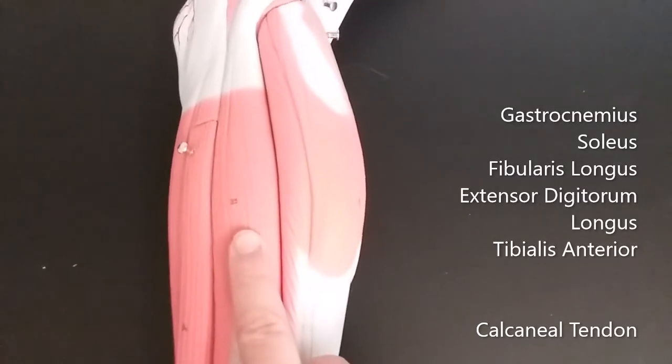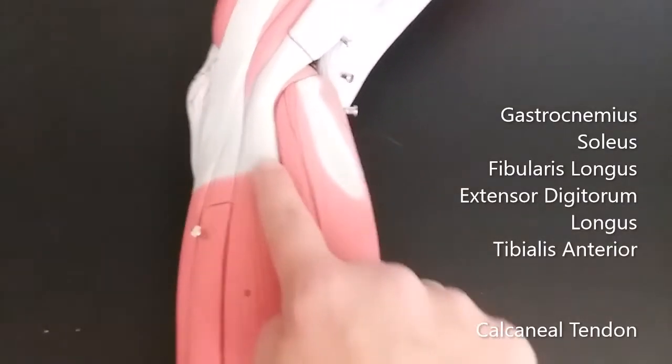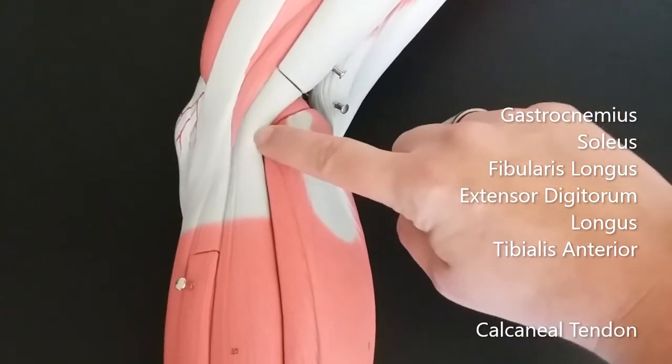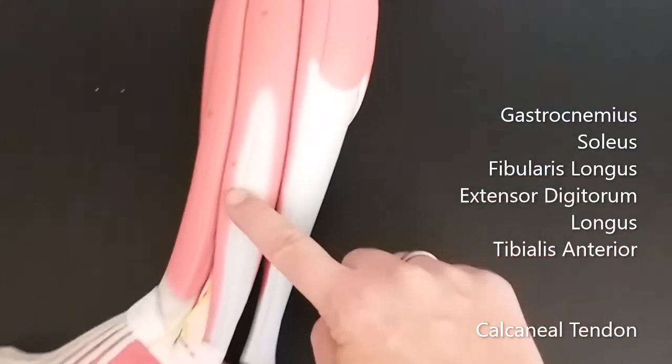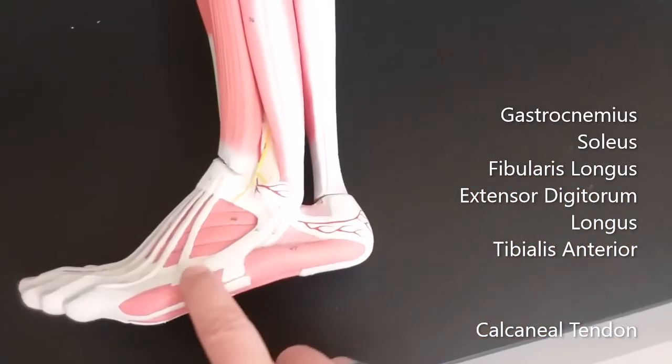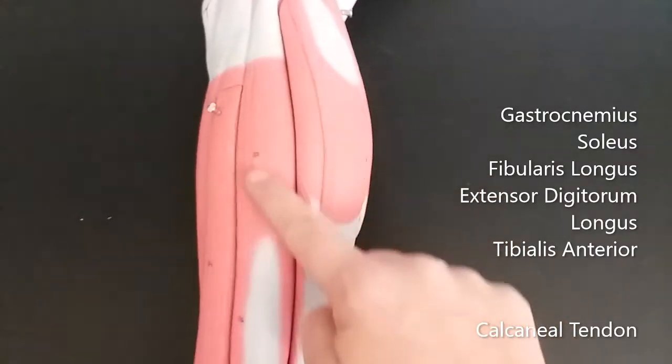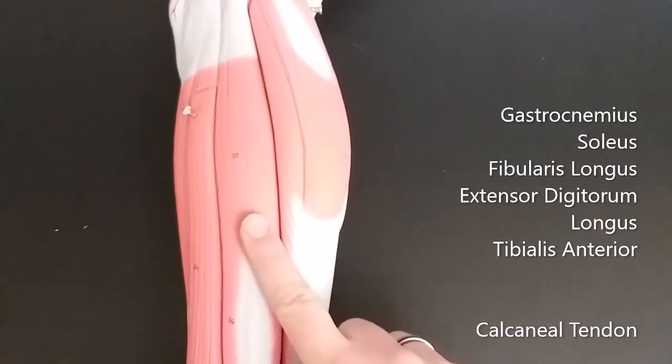Next, we have the fibularis longus, and if you feel up here, there's a little bump. That little bump is the head of the fibula, and we go all the way down here, wrap around the lateral malleolus to insert way down here on the foot. So this one is really long, and it goes along the fibula. So this is the fibularis longus.